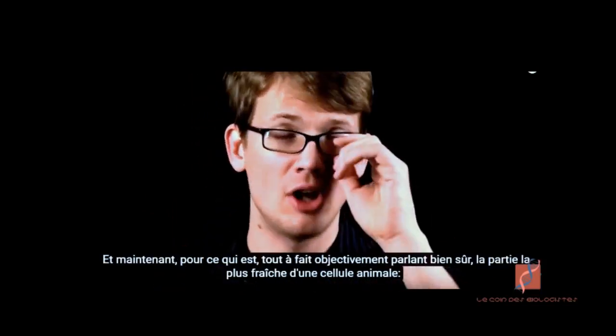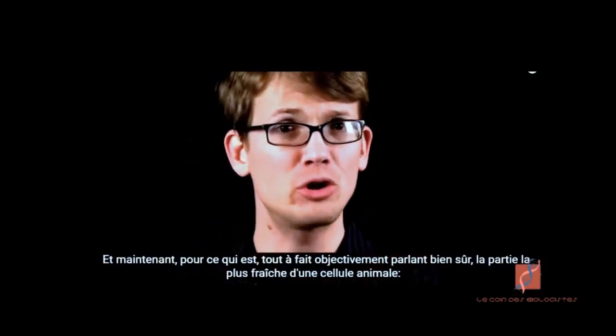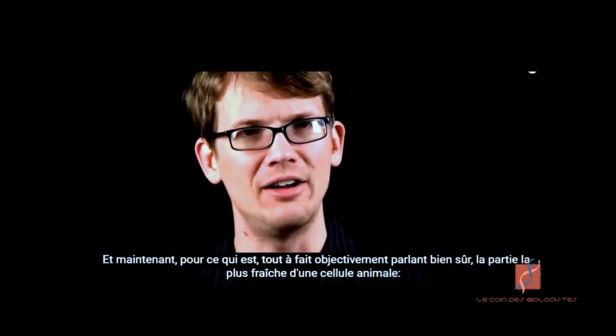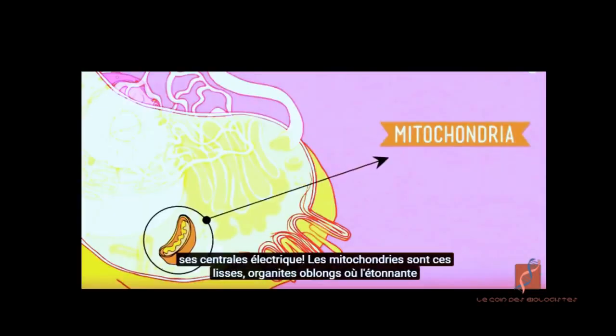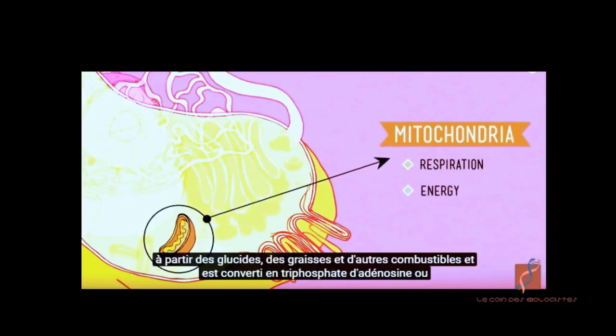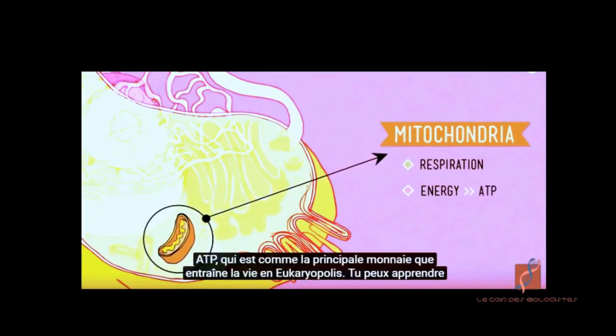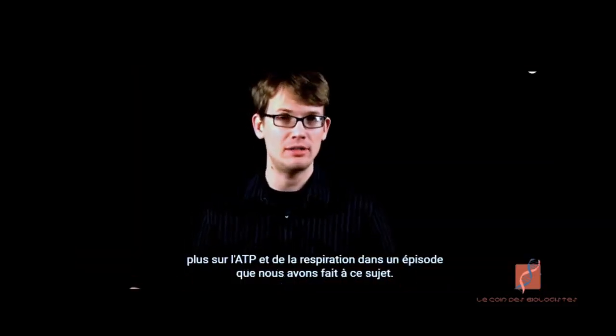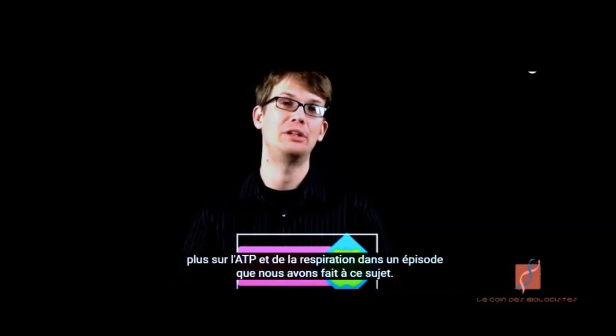And now for what is, totally objectively speaking, of course, the coolest part of the animal cell. Its power plants, the mitochondria, the smooth, oblong organelles where the amazing and super important process of respiration takes place. This is where energy is derived from carbohydrates, fats, and other fuels and is converted into adenosine triphosphate, or ATP, which is like the main currency that drives life in Eukaryopolis. You can learn more about ATP and respiration in an episode that we did on that.